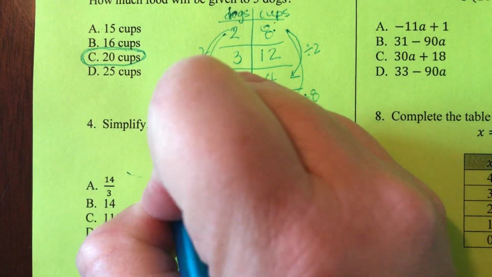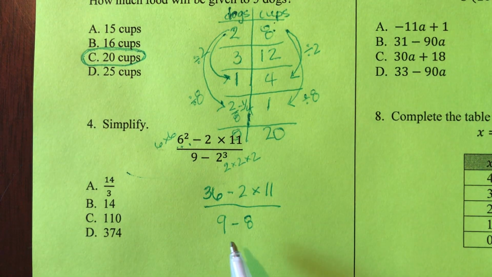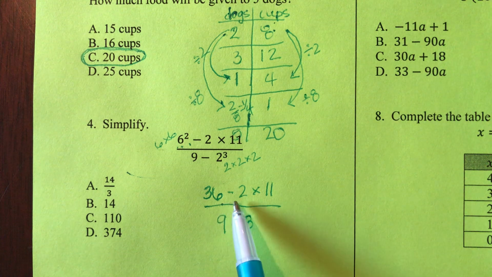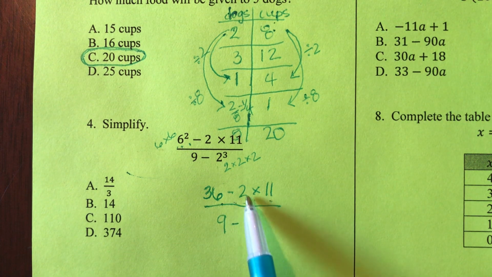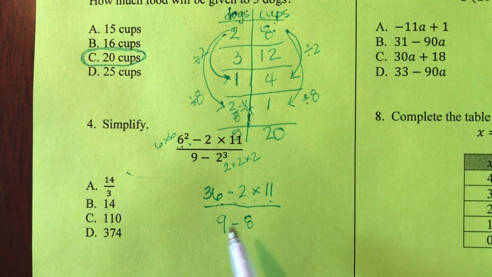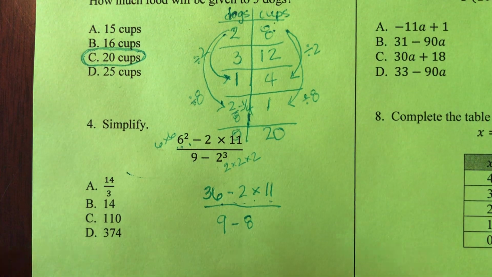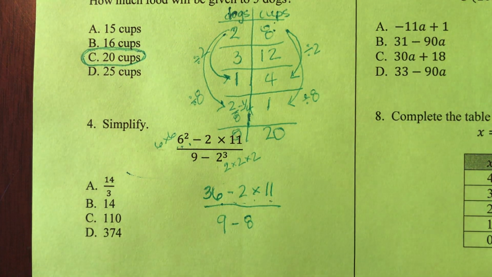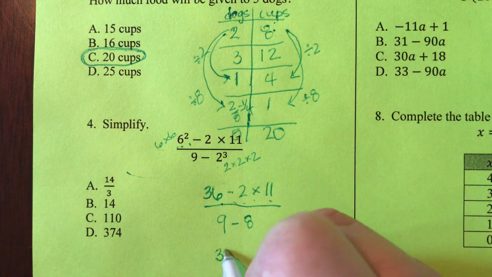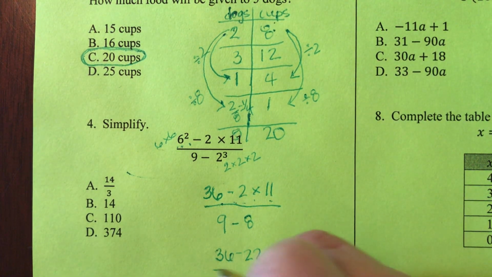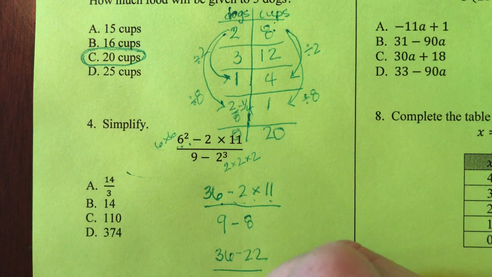All right, so I have 36 minus 2 times 11. Well, I need to do the times 11 first. So 2 times 11 is 22. So 36 minus 22 over 9 minus 8.